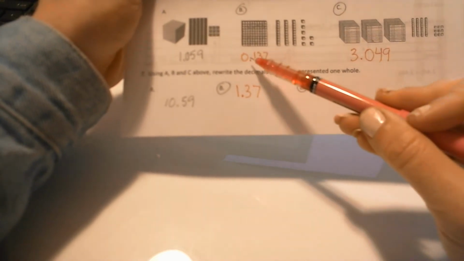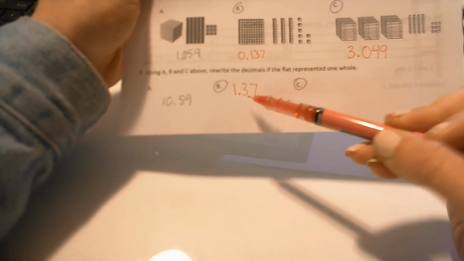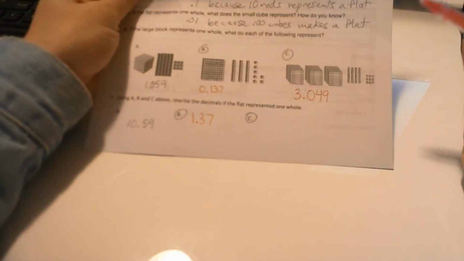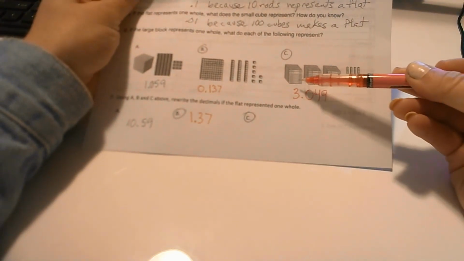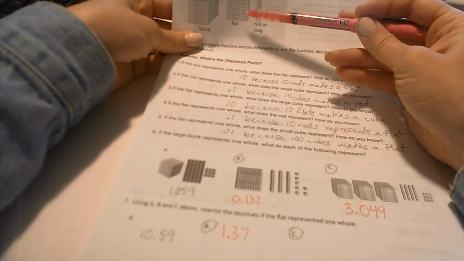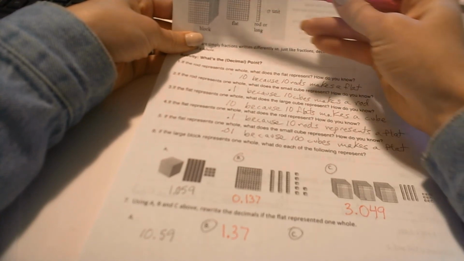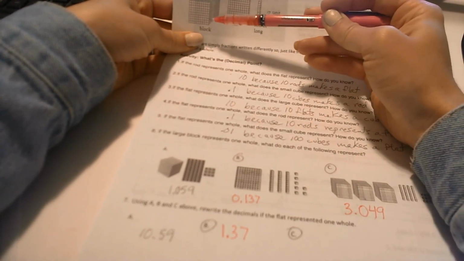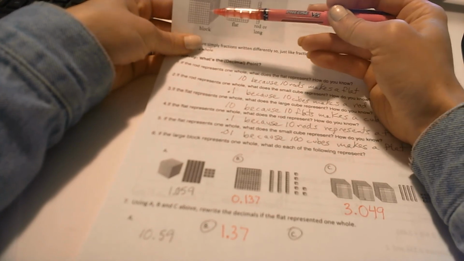What do we notice about these two numbers? It looks like the decimal just shifted, right? All right, so now for C. Now remember, one of these flats is now considered a 1. So this is the ones place. If we move to the left, this is going to be the tens place.